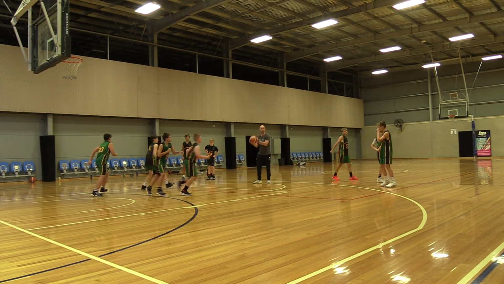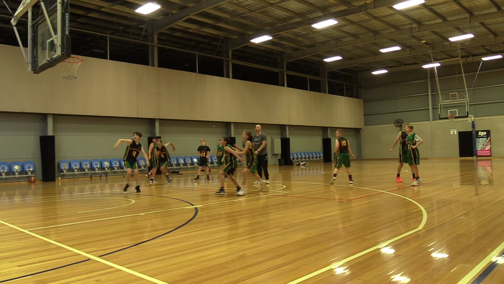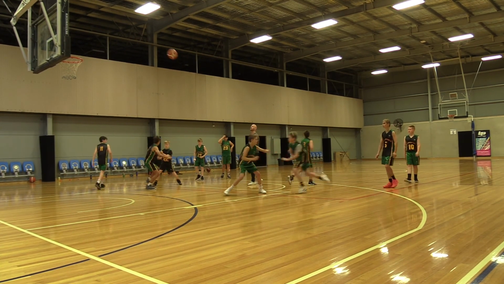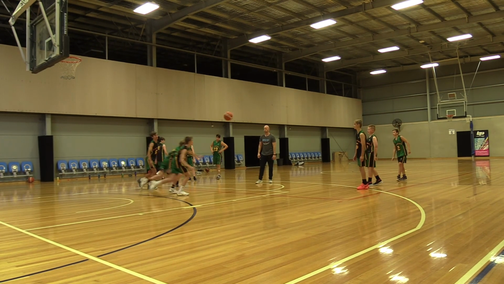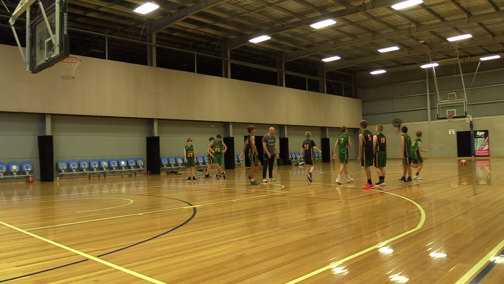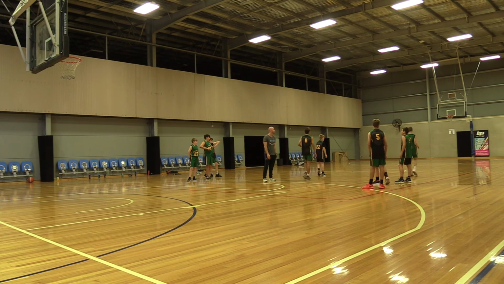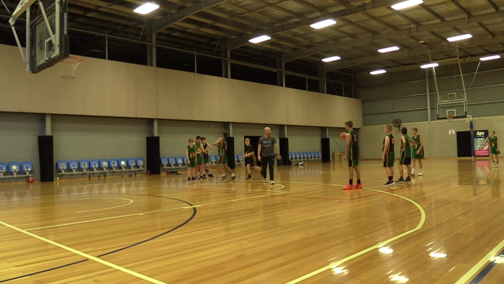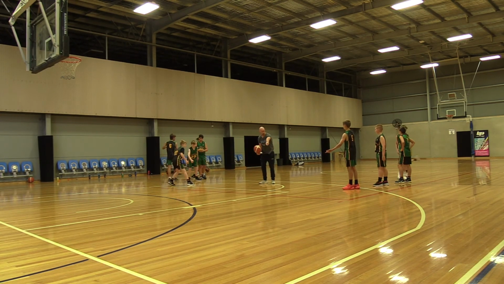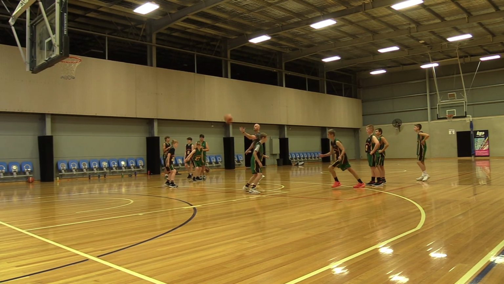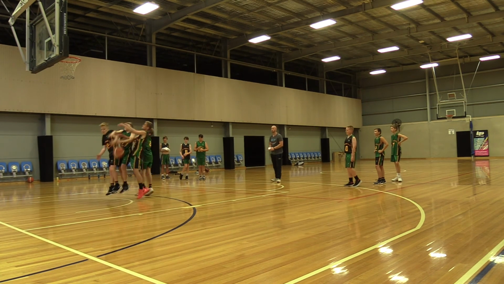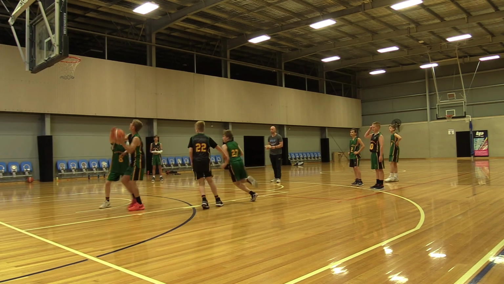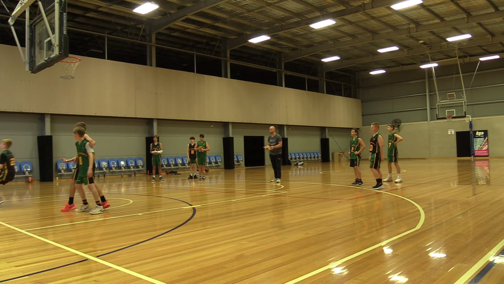Good. Ooh, these are bad shots. Don't forget to box out. Ready? Good. Keep going. Don't run past it, remember? Pass the ball here. Ready? Go. Good. No out of bounds. Keep going. Keep going. No out of bounds.